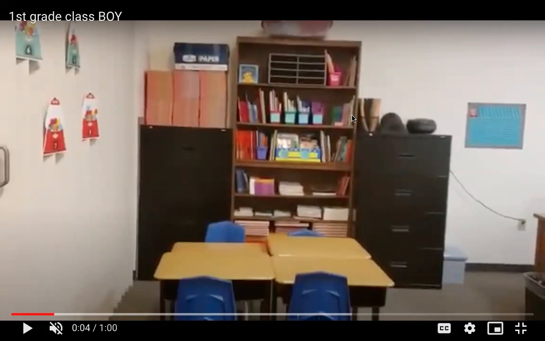So this shelf was all Spanish by different subjects like science, social studies, math, and so on. This is the same thing but English, and this was math. So they were all organized by subject, so it was easy to find. On this other filing cabinet, I had the supplies that I used the most, like markers.